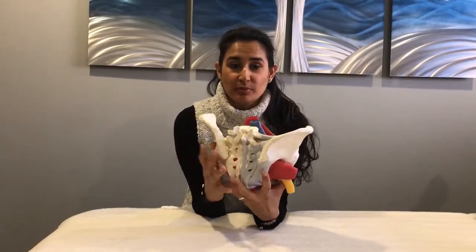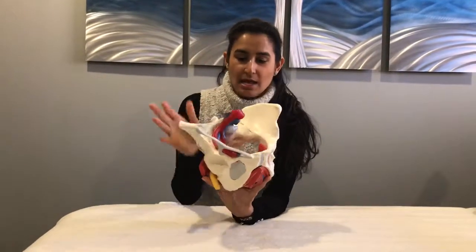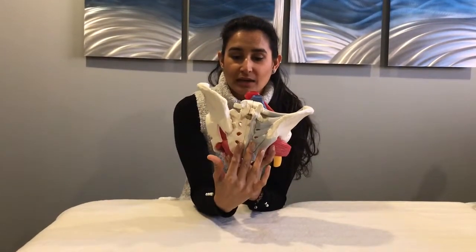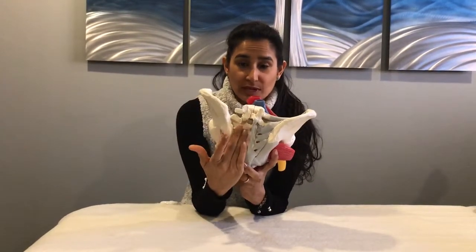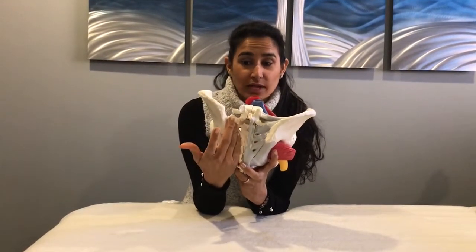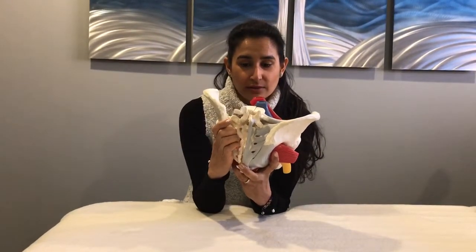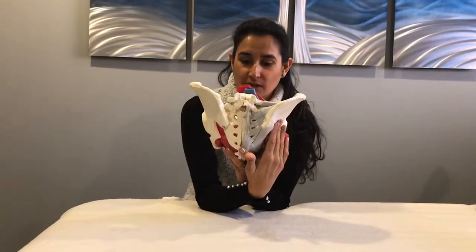The pelvis is made up of three bones, two iliac bones as well as the sacral bone, this cobra head type bone in the back. When the ilium connects to the sacral bone, you have the sacroiliac joint, which is this gap in between that connects those two bones together. You have a left sacroiliac joint and a right sacroiliac joint.